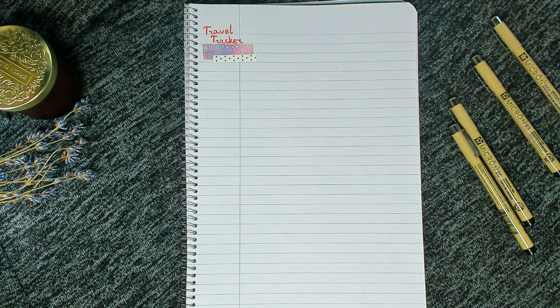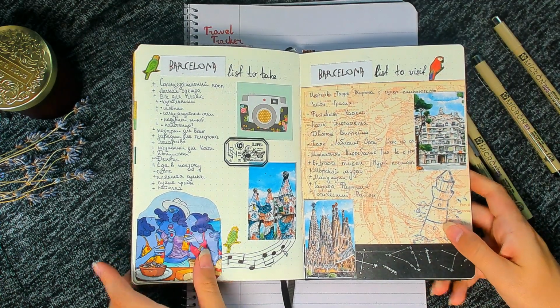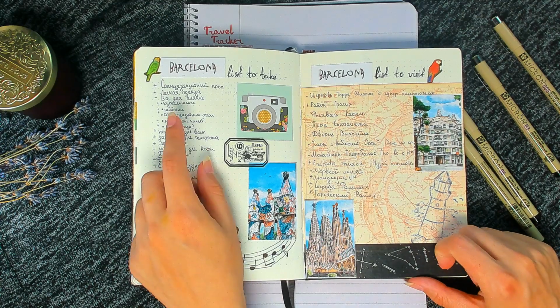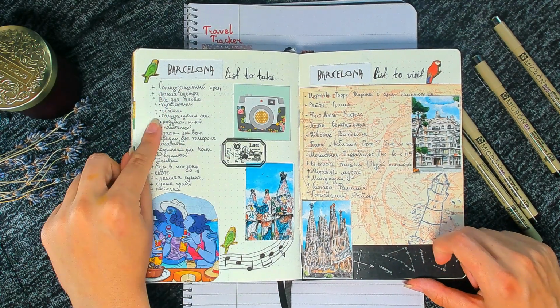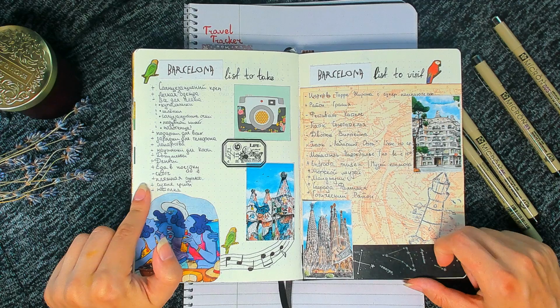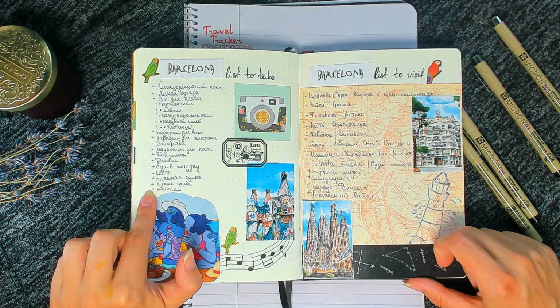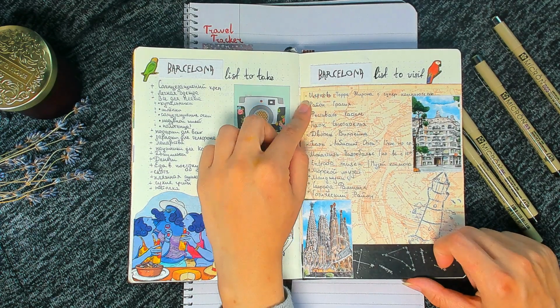Travel tracker used to record the places you have visited, plans and experiences from trips, helping you preserve memories and plan new adventures. Here's the first version of a travel tracker layout. On one side I make a list of necessary items for the trip, and on the other a list of places I want to visit.